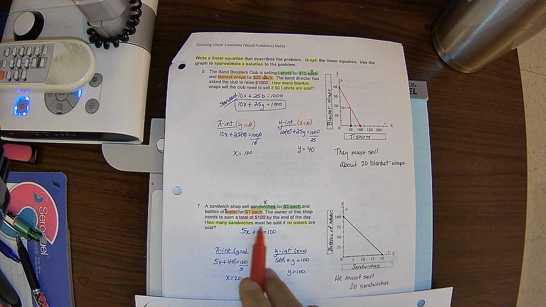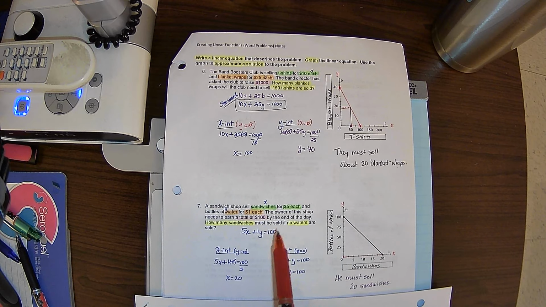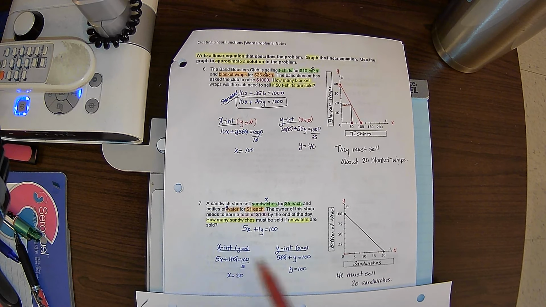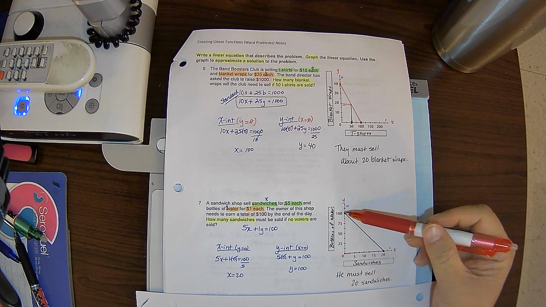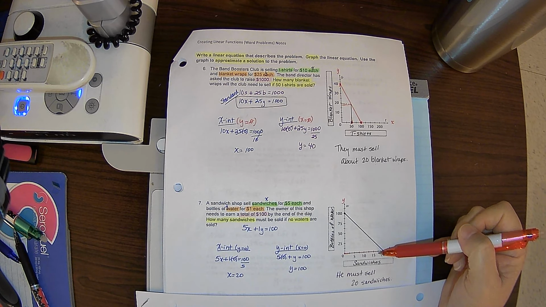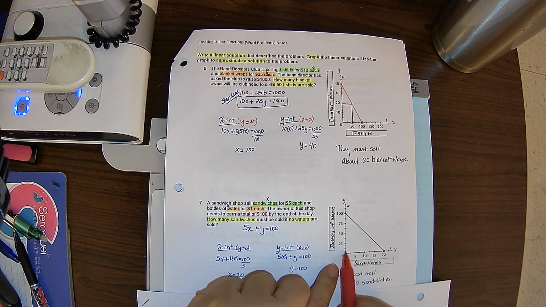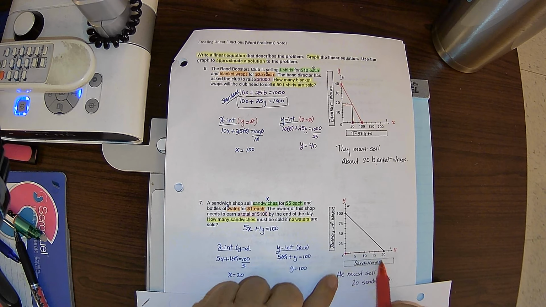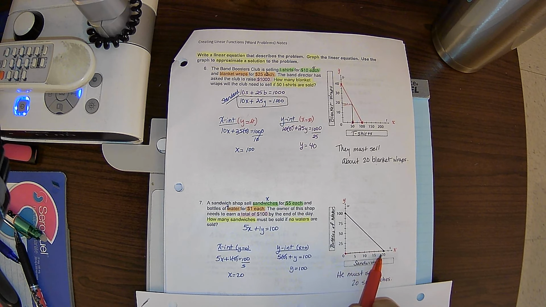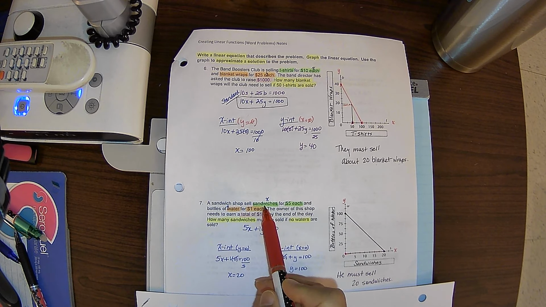By the end of the day, how many sandwiches must be sold if no waters are sold? To keep that total of $100. That's what we're finding out. So solve for your x-intercept, solve for your y-intercept. Plot your points. Here we go. Plotting my points. Connect them with a straight edge. If I sell 0 waters, here I am, 0 waters, now I'm going to the sandwiches. How many would I need to sell? 20 of them.